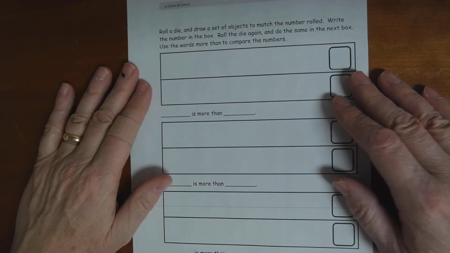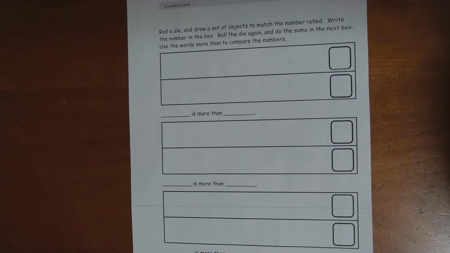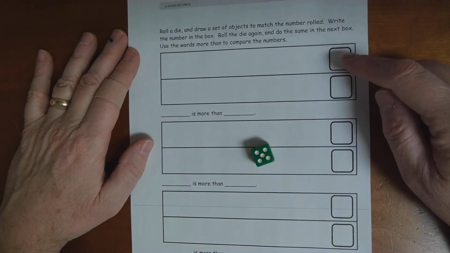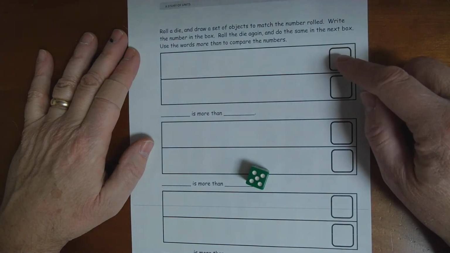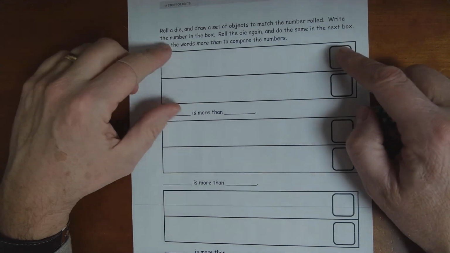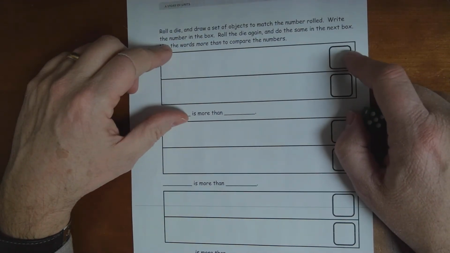Now on the other side, we got dice again. So here's what you're going to do. You're going to get your dice, you're going to roll it, and put whatever number it is. Okay. Yeah, so I was thinking you're going to put the dots in here, but no, I want you to write the number in here.